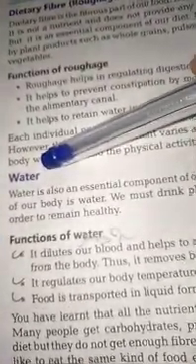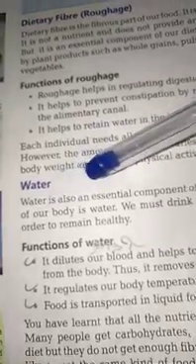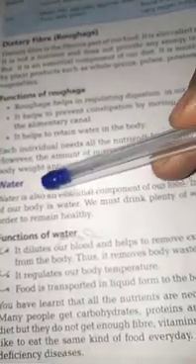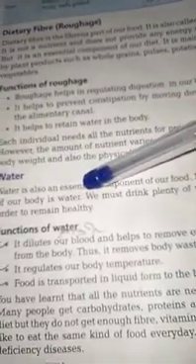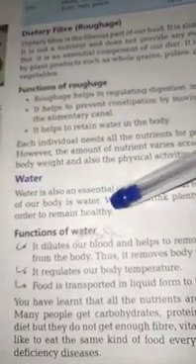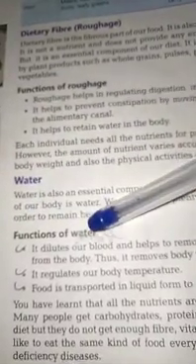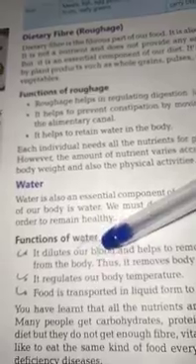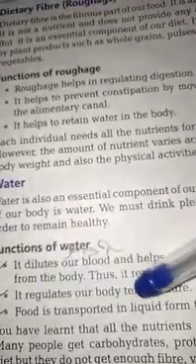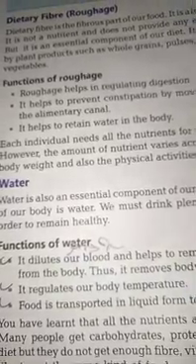Now next, coming to water. Yes, how can we forget water? Water is also an essential component of our food. In fact, 70% of our body is water. We must drink plenty of water every day to remain healthy. What are the functions of water? It dilutes our blood. It regulates our body temperature. Food is transported in liquid form to the body cells.